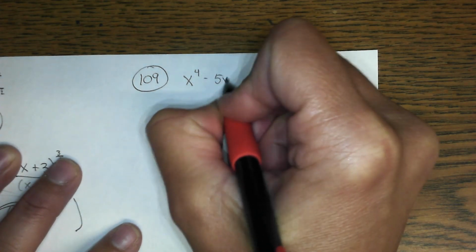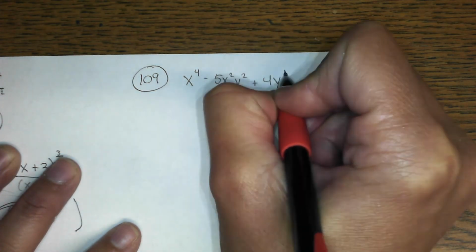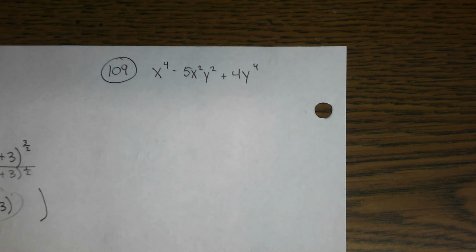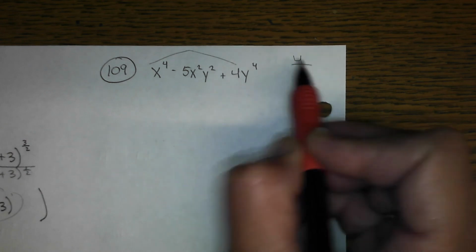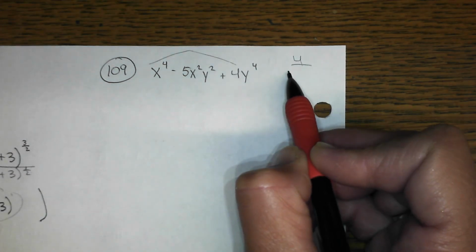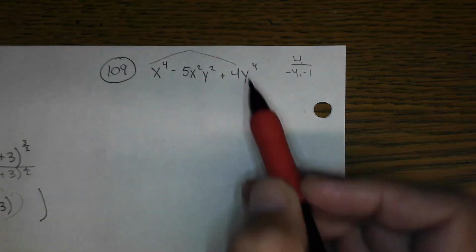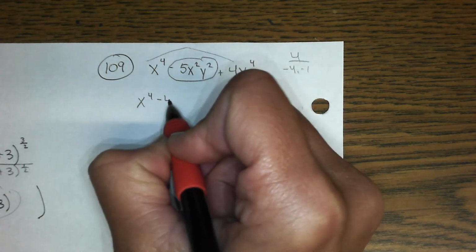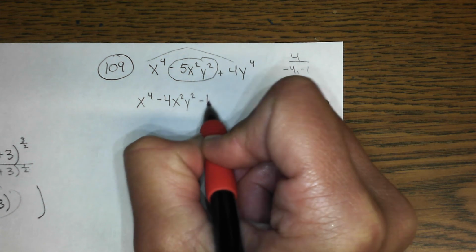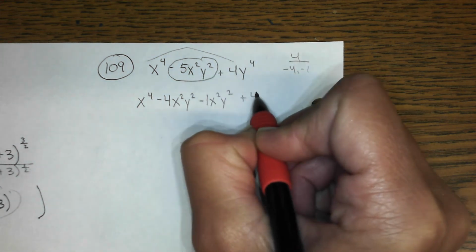109 and 111. 109 are our last two. X to the 4th minus 5x squared y squared plus 4y to the 4th. Trinomial, a little more complex because you've got x's and y's. But if you find two numbers that multiply to get 4 and add to get negative 5, they are negative 4, negative 1. So I'm going to use that to split up the x squared y squared terms. X to the 4th minus 4x squared y squared minus 1x squared y squared plus 4y to the 4th.